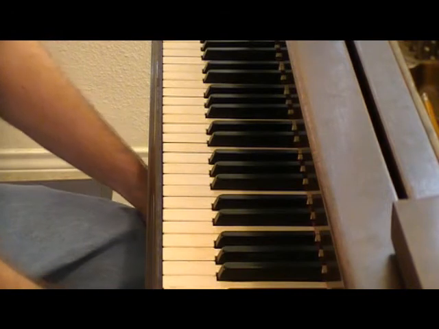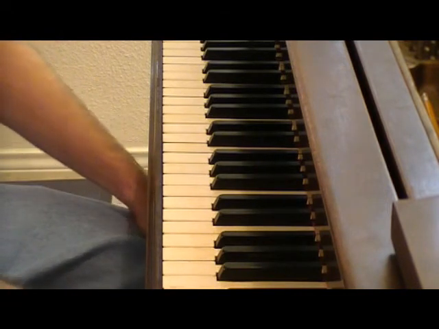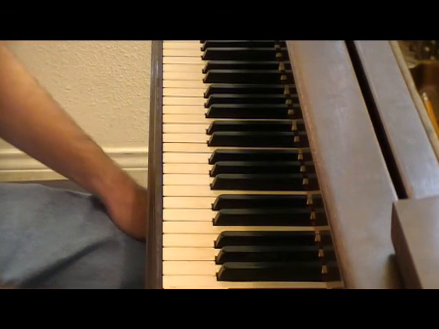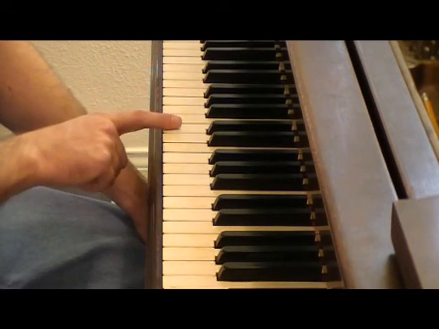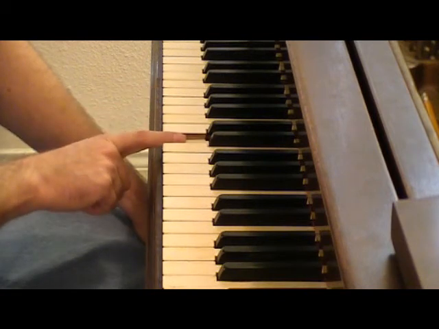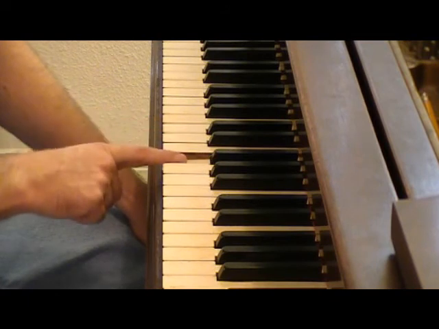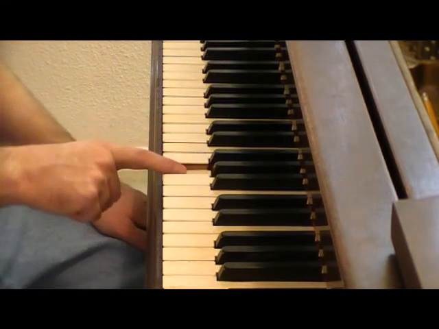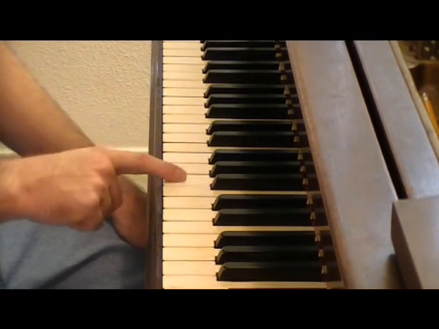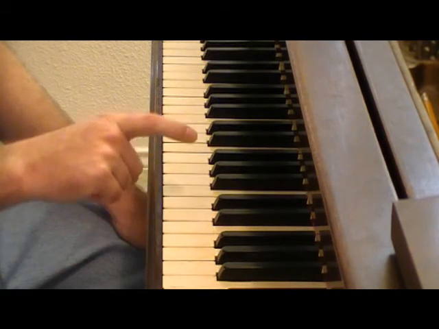So before we leave this first lesson, this is what we want to do. We're just going to review all 7 of our white keys. Okay? C, D, E, F, G, A, B, and then another C.